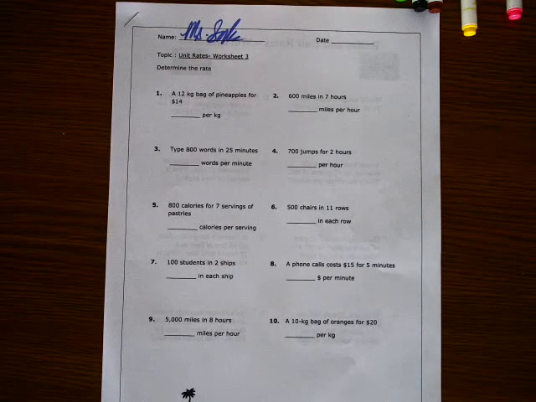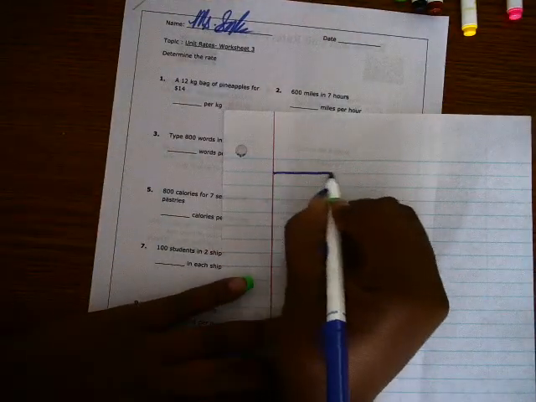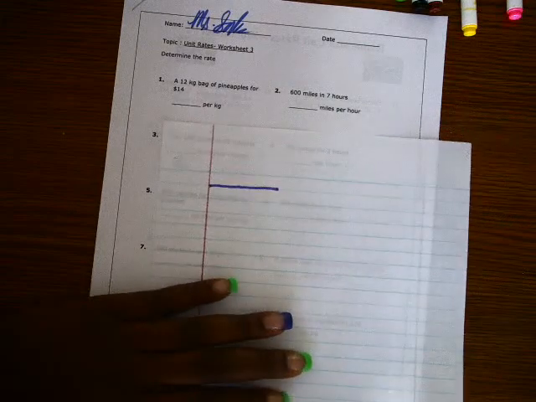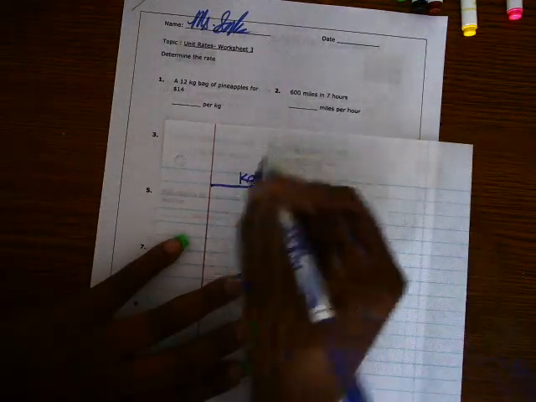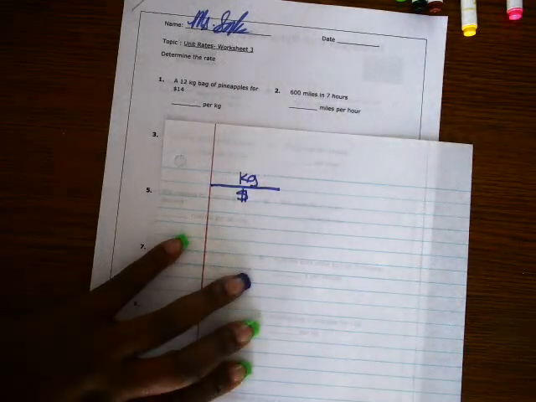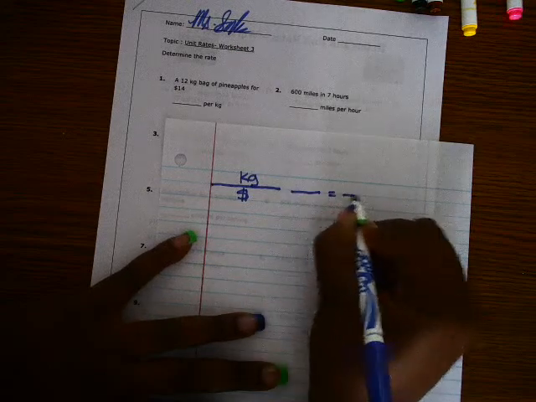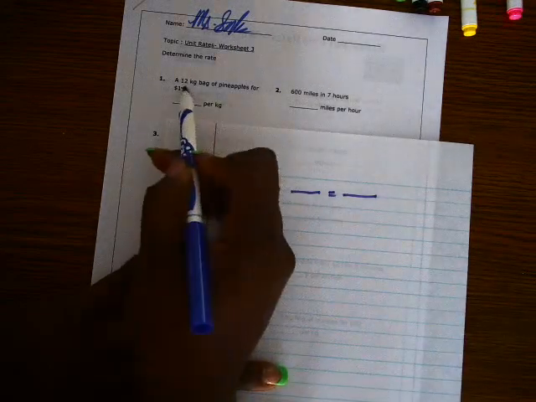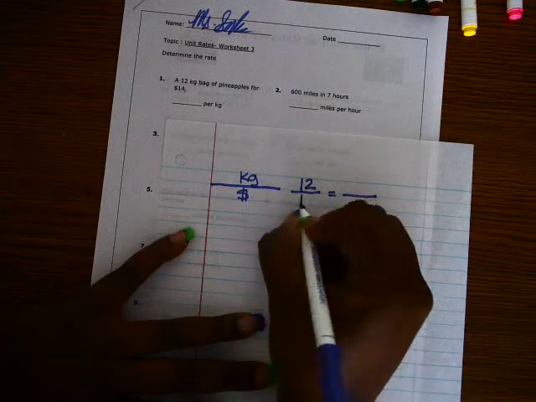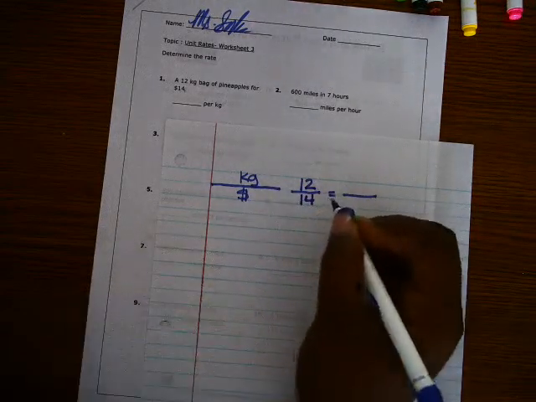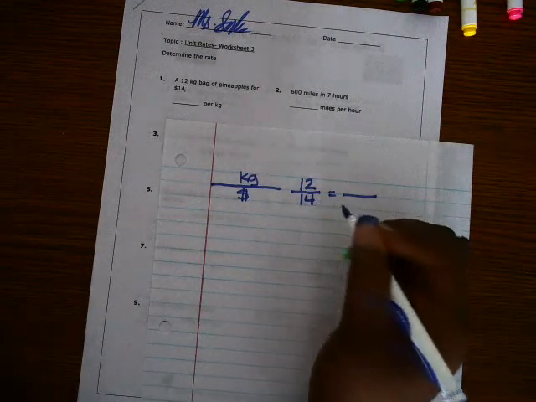All right, first problem. First of all, always write down what you're comparing. The 2 things that I'm comparing in this problem are kilograms to money. Kilogram bags to money. So I'm going to set up my first proportion. 12 kilograms, 12 is going to go on top, for $14. So if I buy a 12 kilogram bag of pineapples, I have to pay $14.